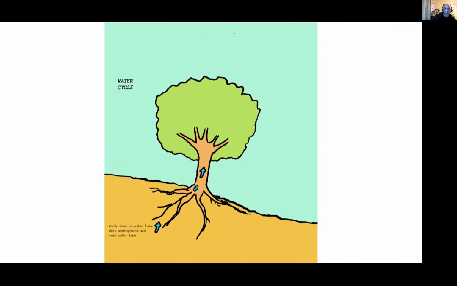So I'll start with our roots that are drawing up water from deep underground. These roots are accessing subterranean water. They're drawing it up through the roots, up through the tree, and that happens through, I think it was Dagmar who said it, the cells that are known as the xylem. There's a xylem and a phloem.